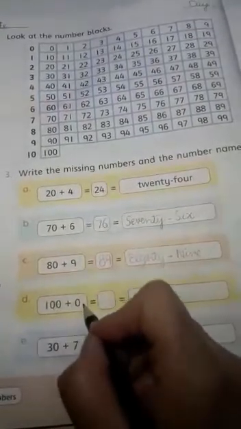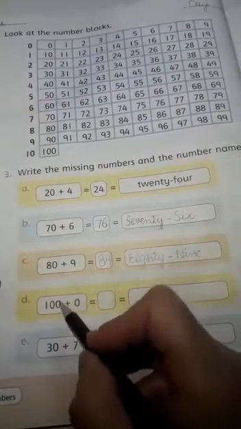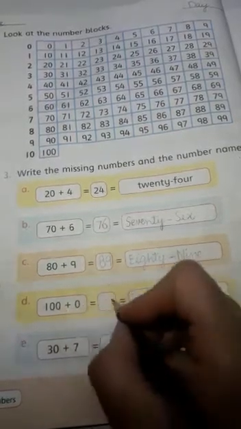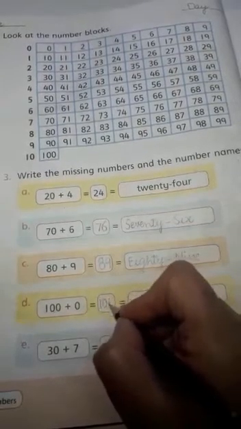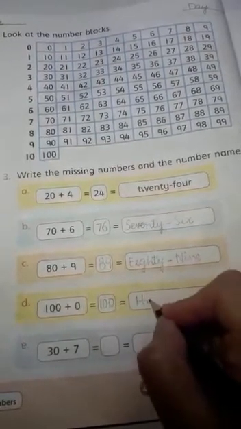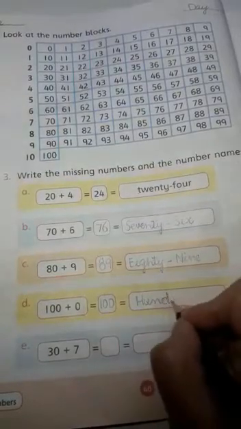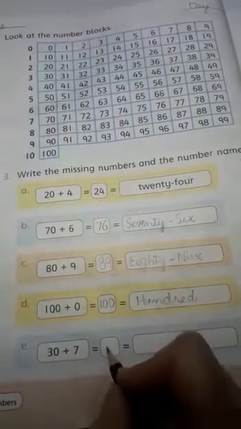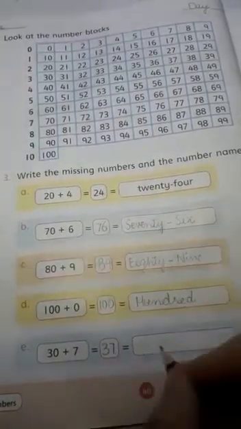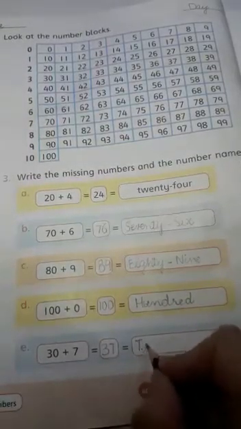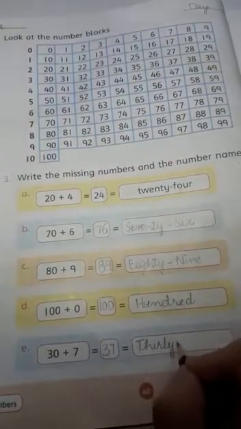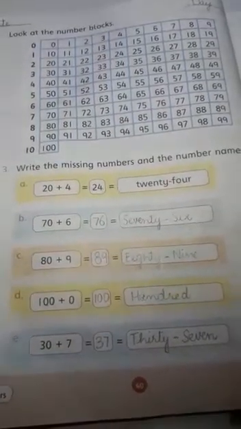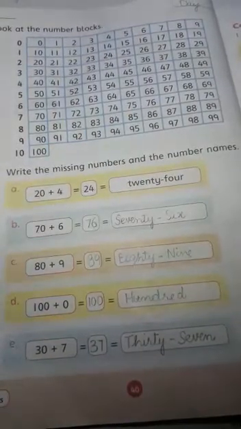Next, 100 plus 0. If you add 0 to a number, the number remains the same. The number stays the same. So you write it as 100. And you also write its number name as one hundred. Next, 30 plus 7 is equal to 37. You also write its number name as thirty-seven. Clear? I think you will understand your classwork very well.